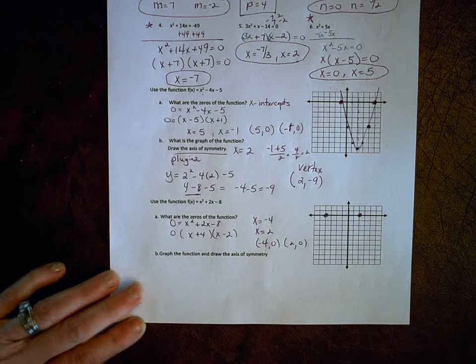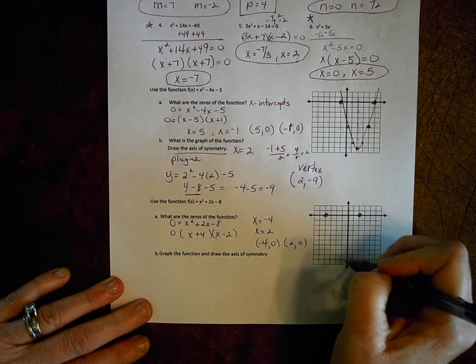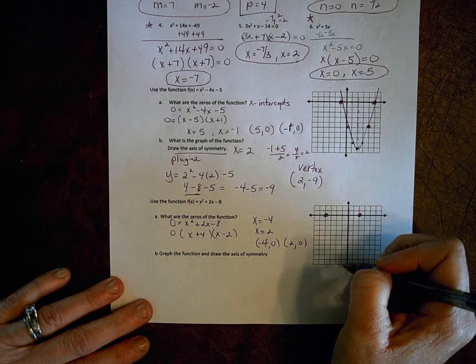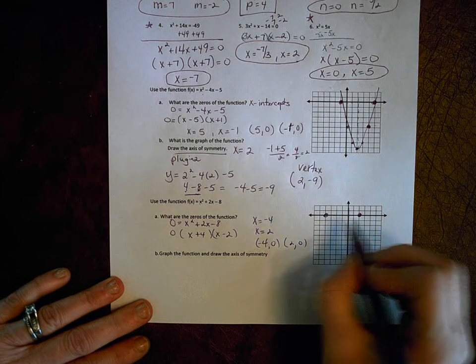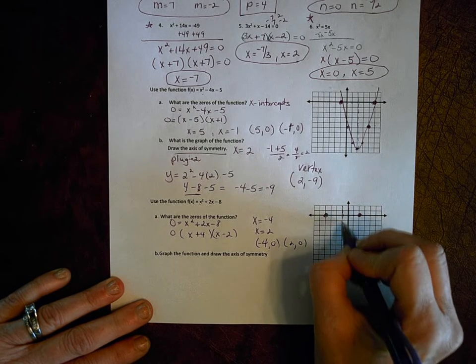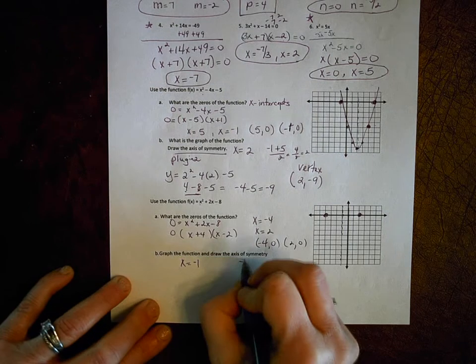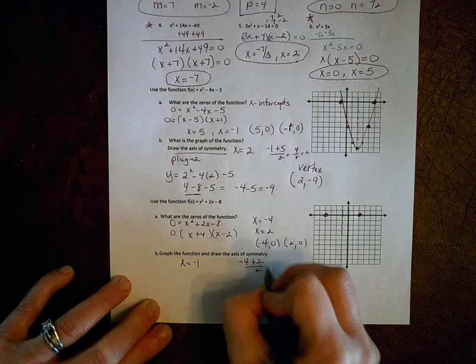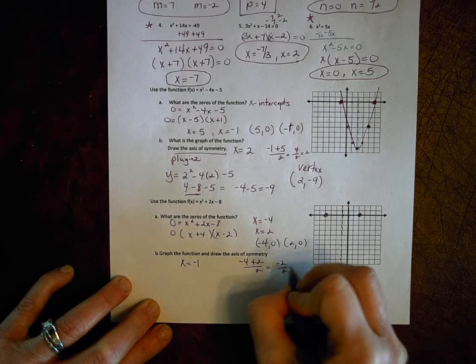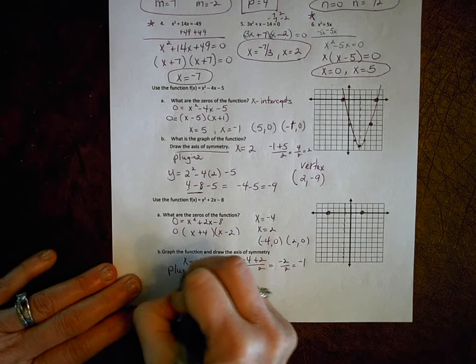Okay, well, again, this graph is opening up. Vertex is somewhere down here as a minimum because it's opening up. Where is it? So you can either go 1, 2, 3, 4, 5, 6. So well, half of 6 is 3. 1, 2, 3. This would be your line of symmetry at x equals negative 1. Or you can add your 2 x-intercepts and divide by 2. Gives you the average. Once you have that, you have to plug into the equation.